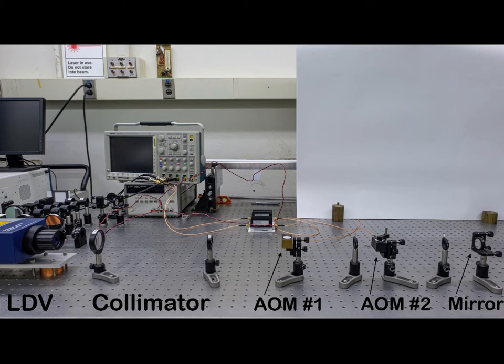We are using two AOMs because a single AOM would shift the frequency of the light well beyond what is useful for our calibration. The first AOM shifts the light down by 110 megahertz in our application, and then the second AOM shifts the frequency of the light up by the same amount with an additional smaller delta frequency shift that we actually want. So the two large frequency shifts cancel each other out, and we are left with the delta frequency shift only.